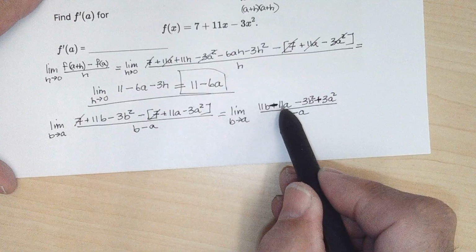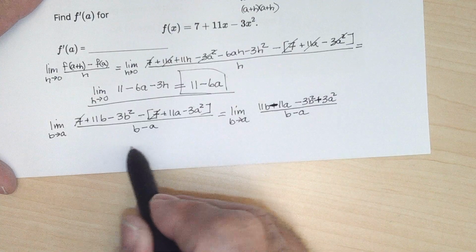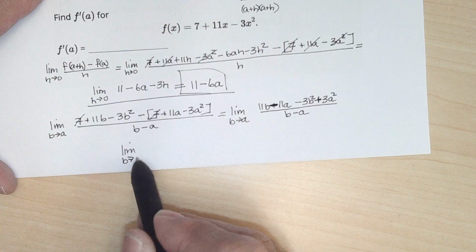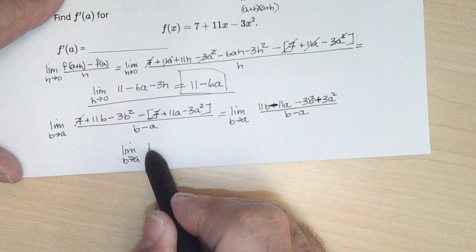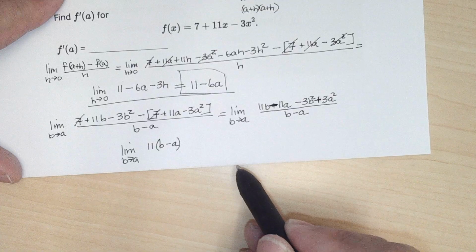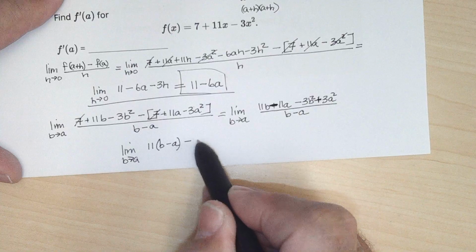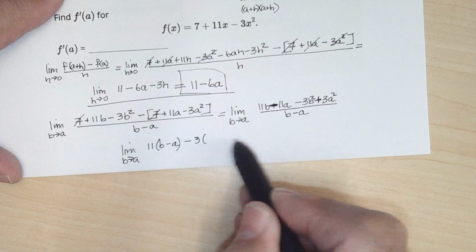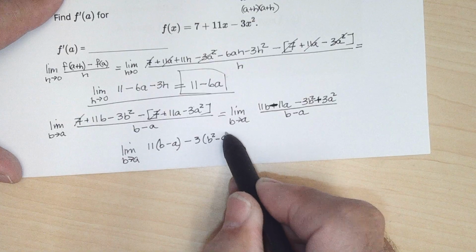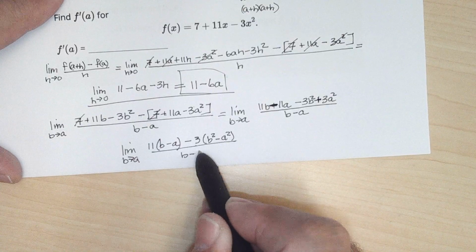So if I pull 11 out of these two, I still have to do the limit as b approaches a, I'm going to have 11 times b minus a. If I pull a minus 3 out of both of those, I get b squared minus a squared. And this is all over b minus a.